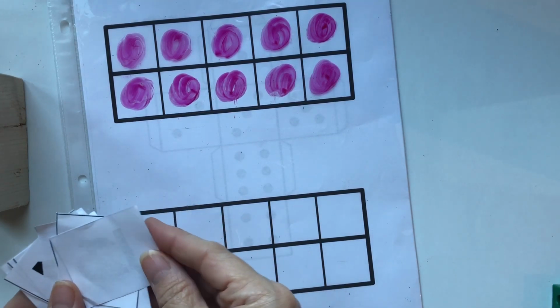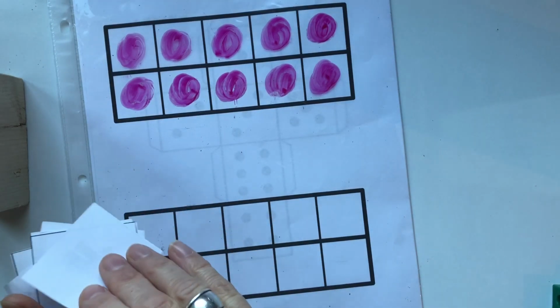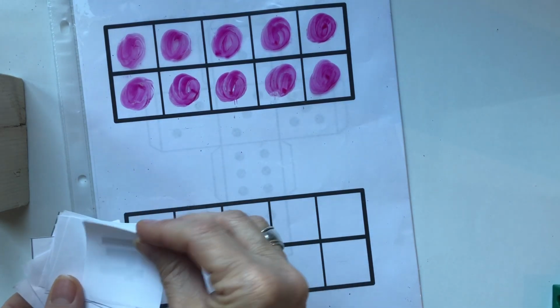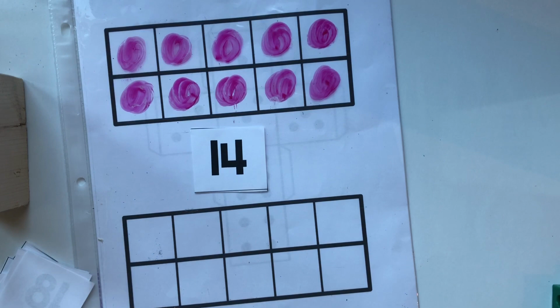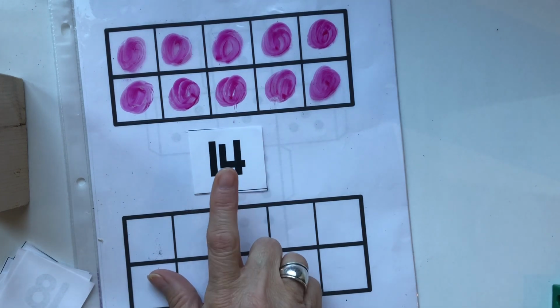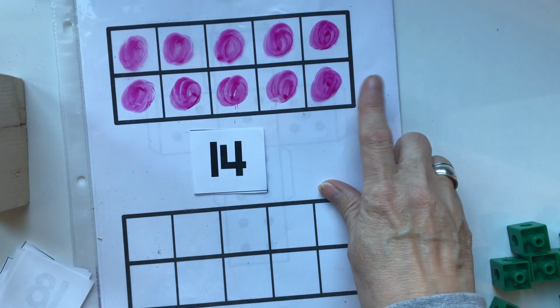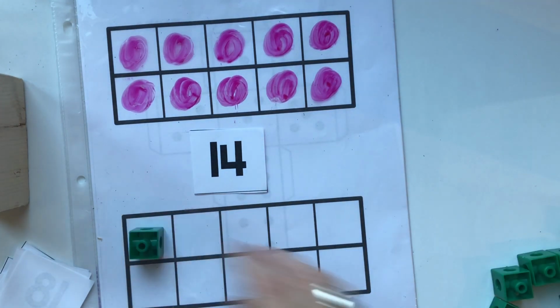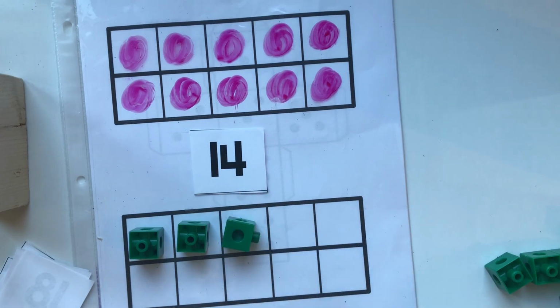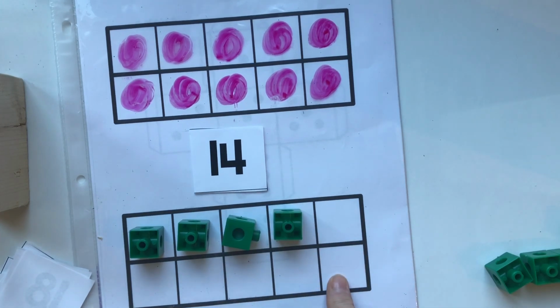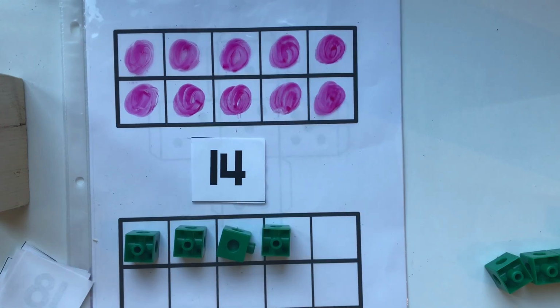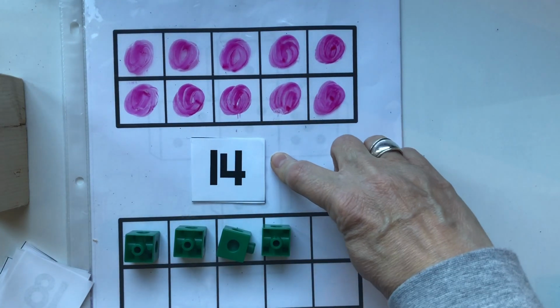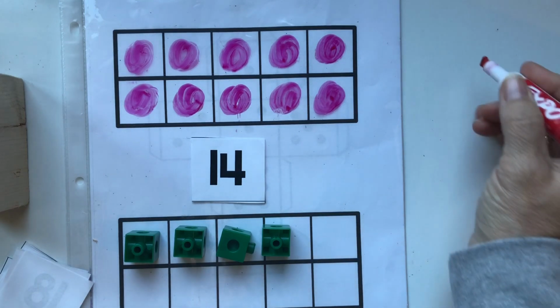So let me turn over the next one. Oh my goodness, look at my cards. Here we go. Do you know what that number is? It's a teen number. 14. Very good. So I have my 10, my group of 10, and I'm going to add 4 more. Now I'm showing 14. 10, 11, 12, 13, 14. Awesome. 10, 4 is 14. And I can write that in a number bond, can't I?